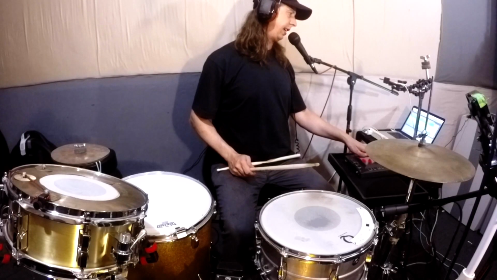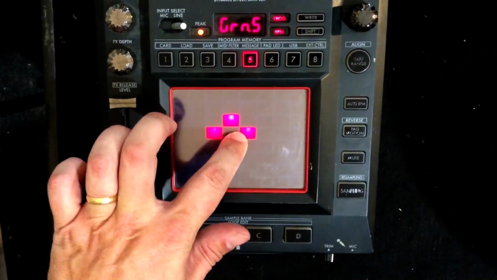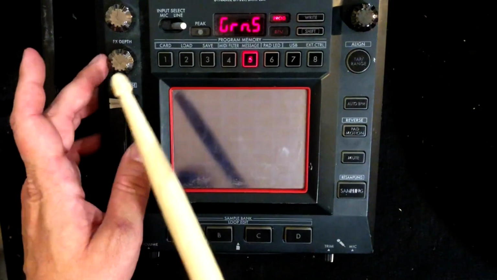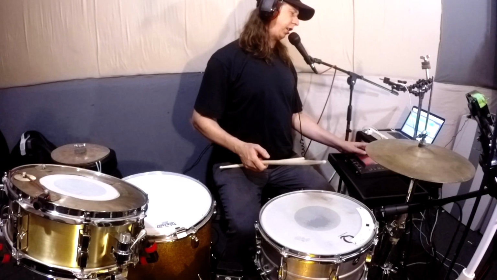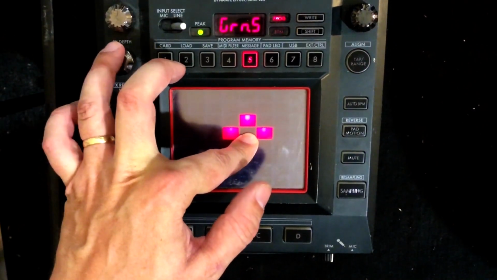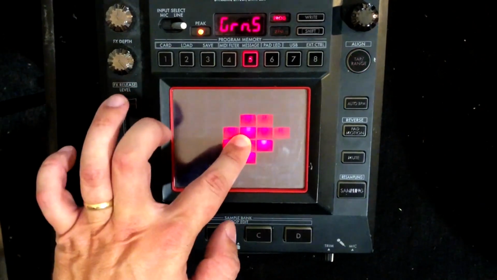That's delay, for example. This is the grain delay. You also have depth too, it's basically a wet or dry. So you can have it all the way up if you want to hear a lot of it.